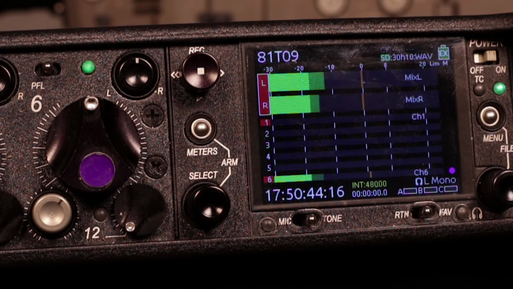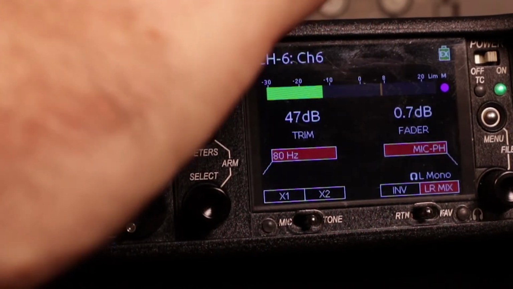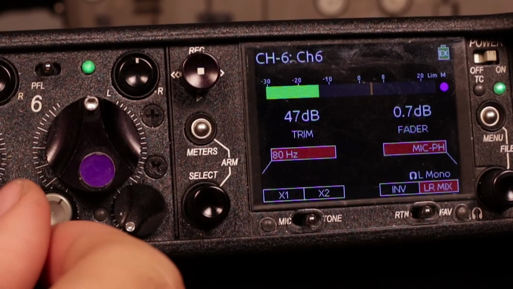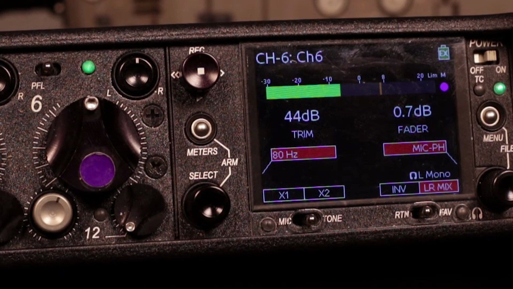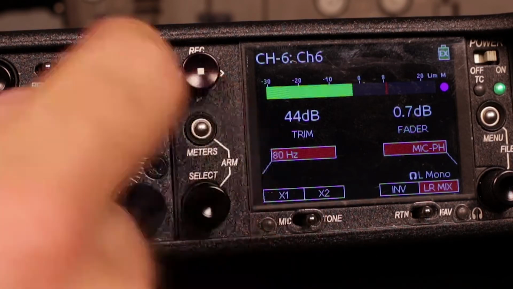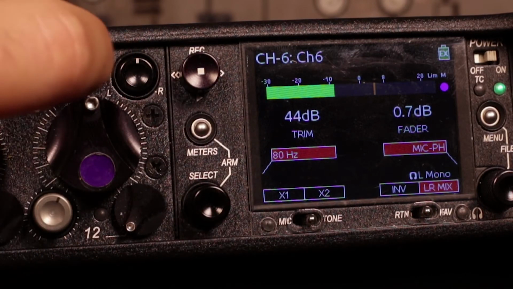The ISO tracks, unless you set them differently, are pre-fade and so are only affected by this gain number here, or this trim number. So remember that trim and gain are essentially the same thing. Then we have this pre-fade listen button.